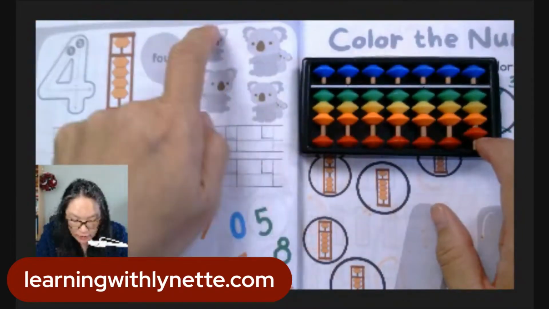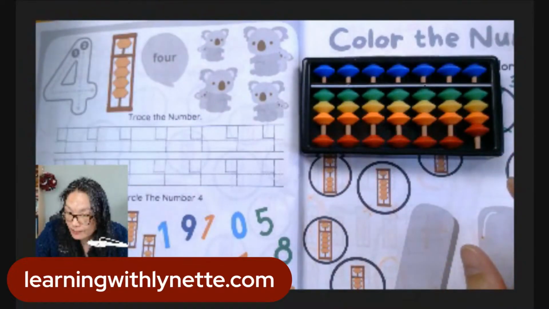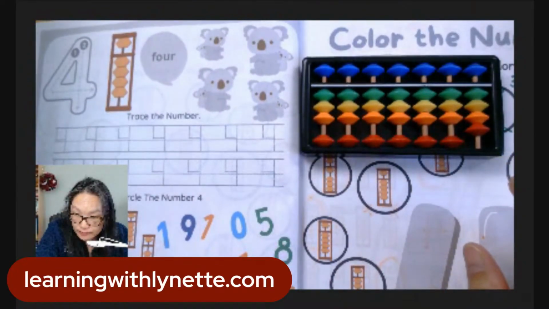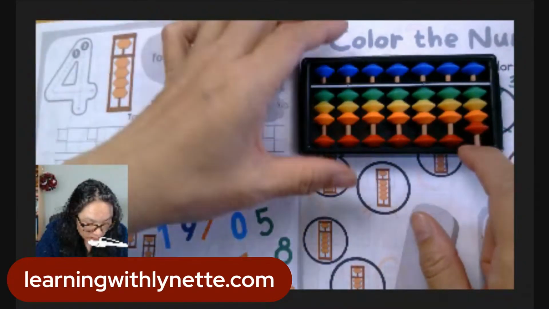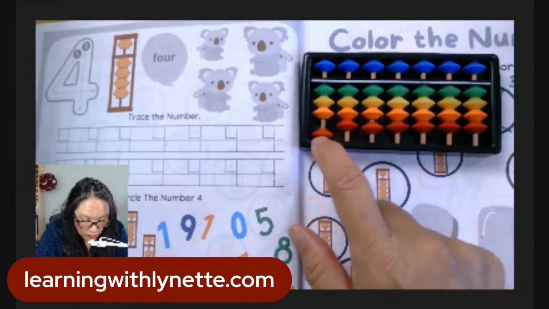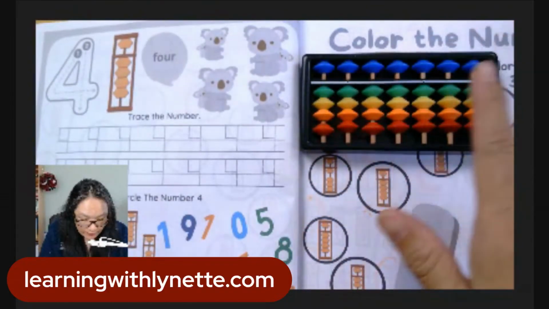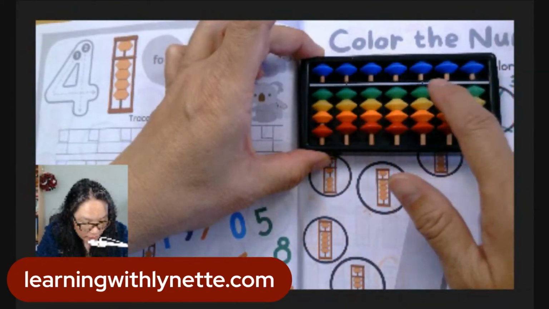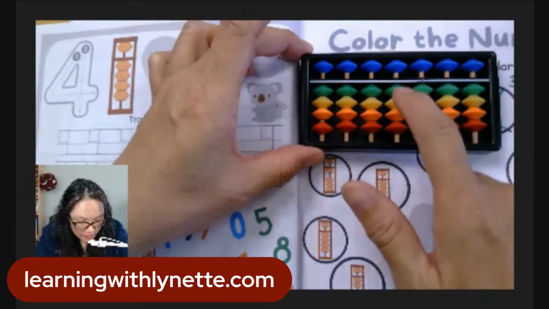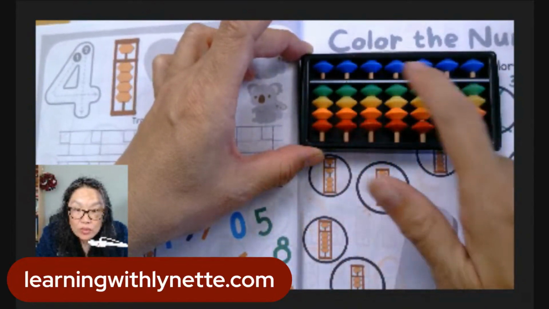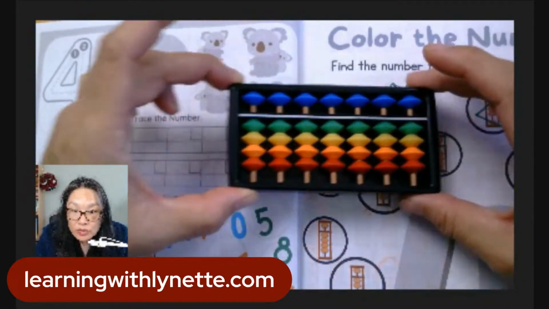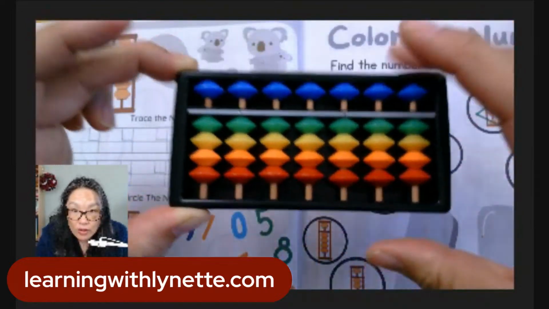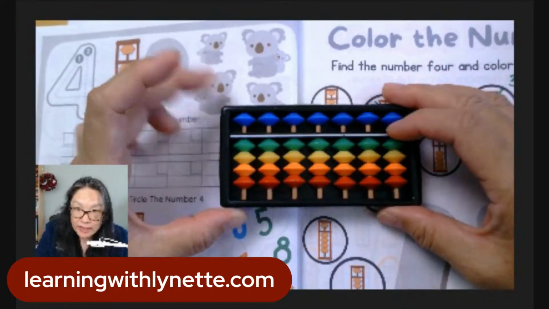And then we have four. Okay, so four, like 1, 2, 3, 4 koalas. Those are four. So that's what four looks like, right? All the beads, 1, 2, 3, 4, because they're touching the horizontal bar, it is considered four, right? So what we're doing is we're understanding how to read the abacus.